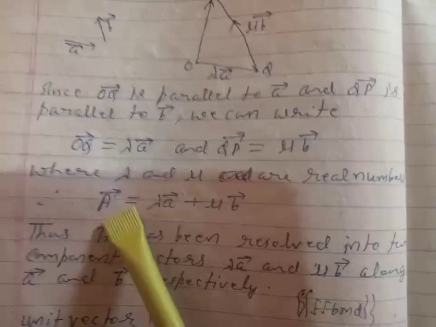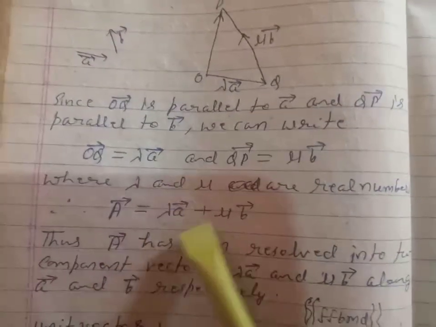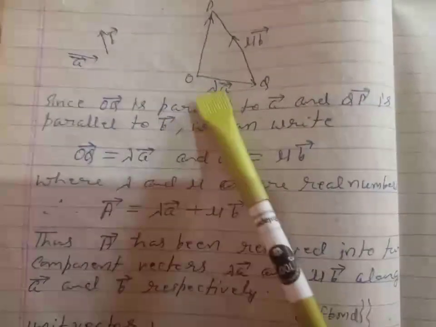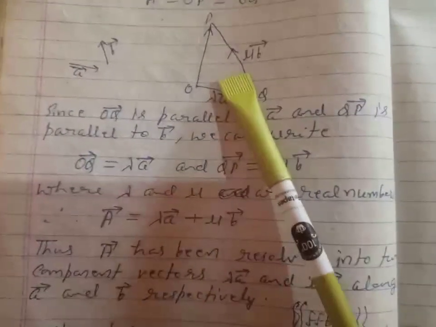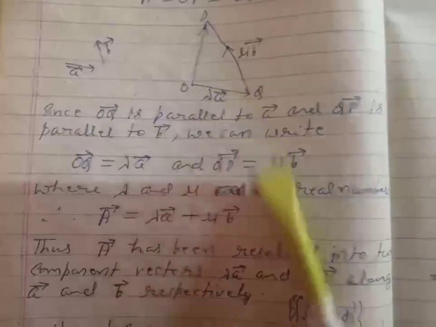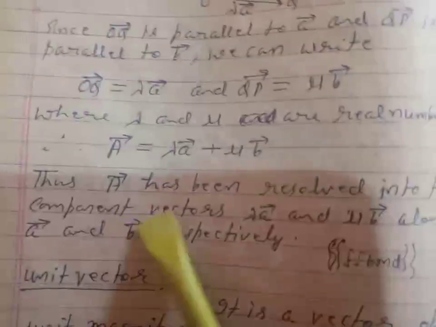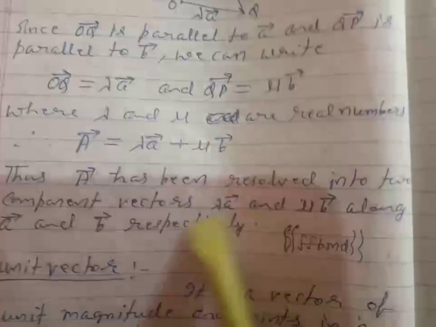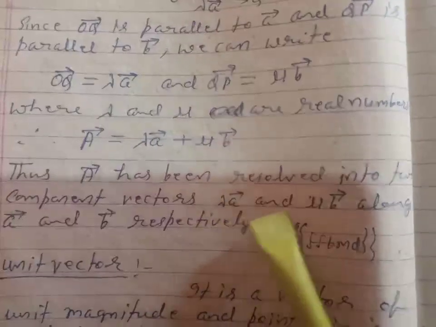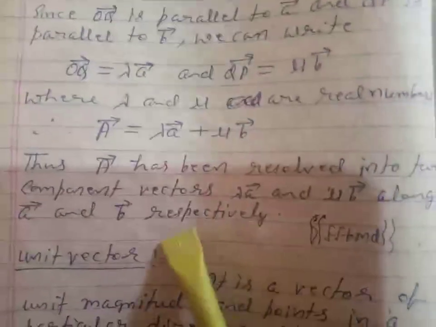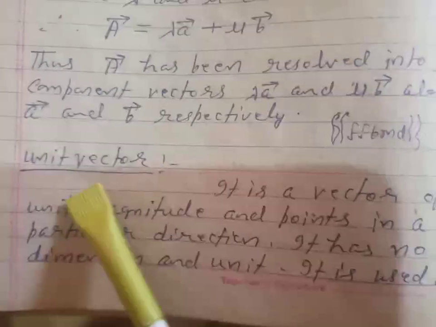Hence, A vector equals lambda A vector plus mu B vector, as shown in the figure. We can find this by the rule of vector addition. Thus, A vector has been resolved into two component vectors, lambda A vector and mu B vector, along A vector and B vector respectively.